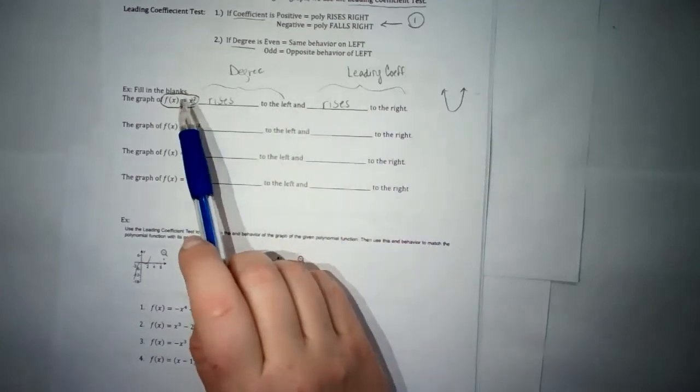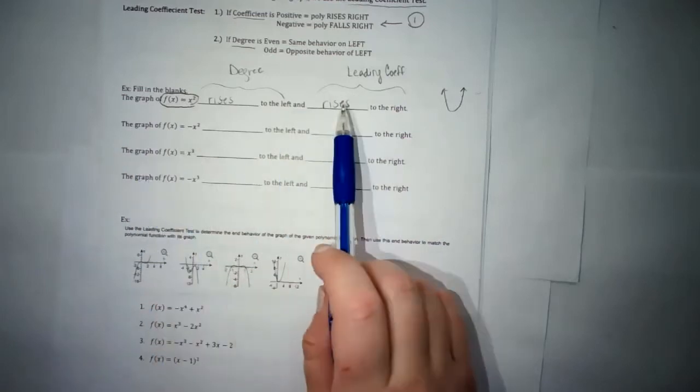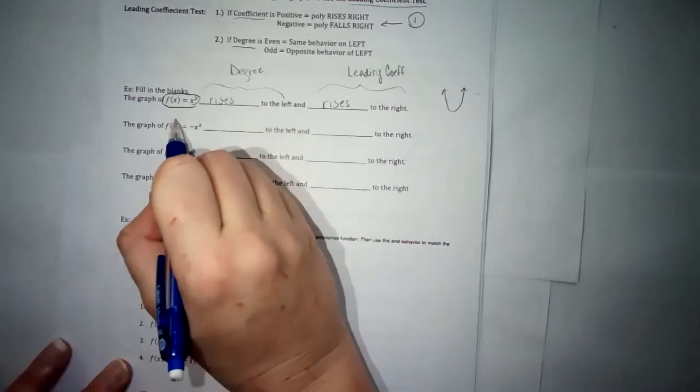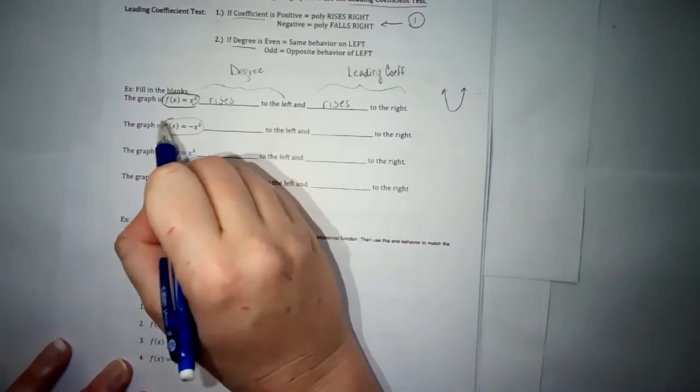Even degree means same behavior on the left. So since it was rising right, it's also rising left. Does that make sense? Okay, let's try another one. Let's try this little guy. Same thing, but now he's negative out front.